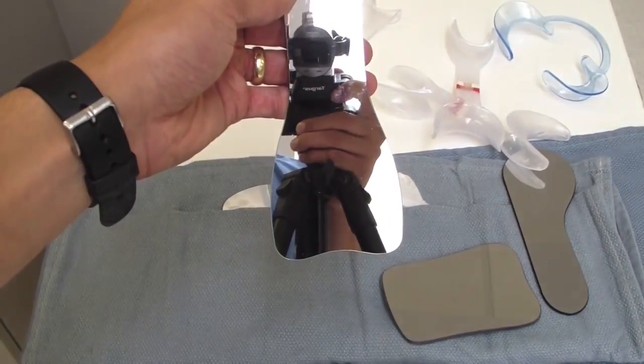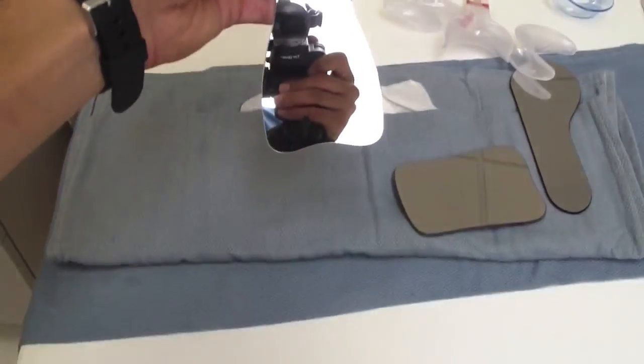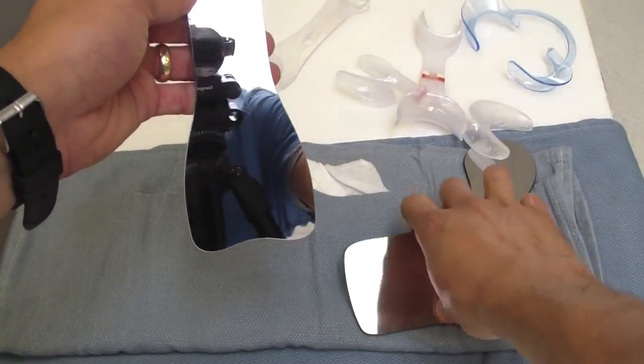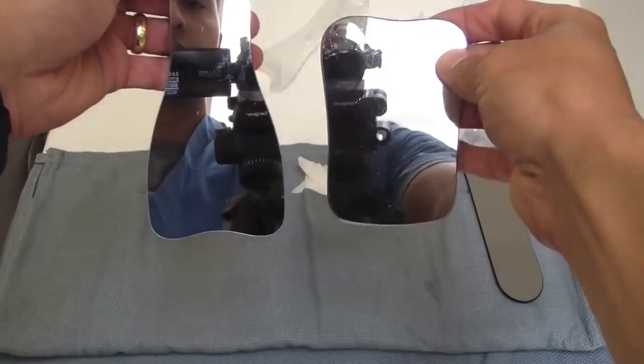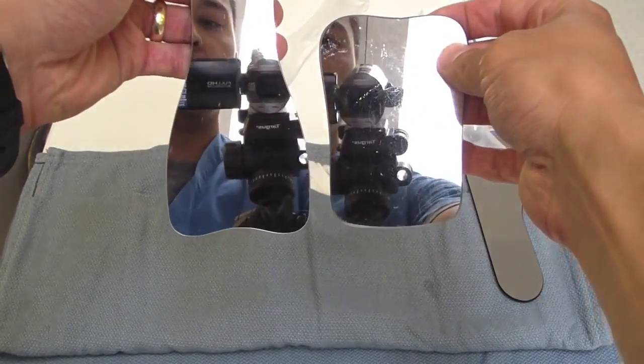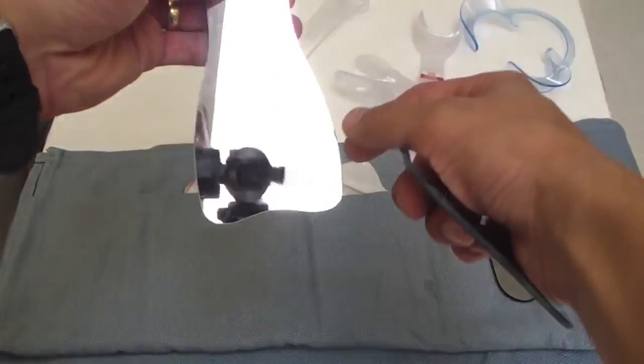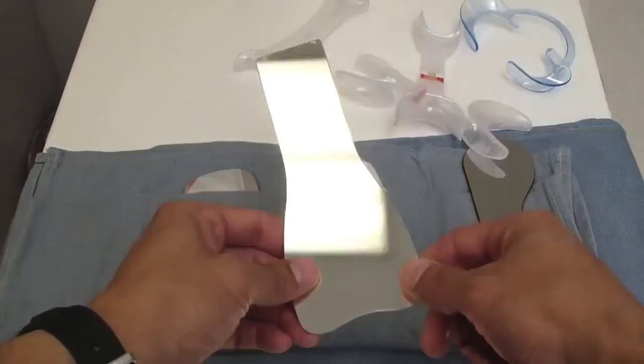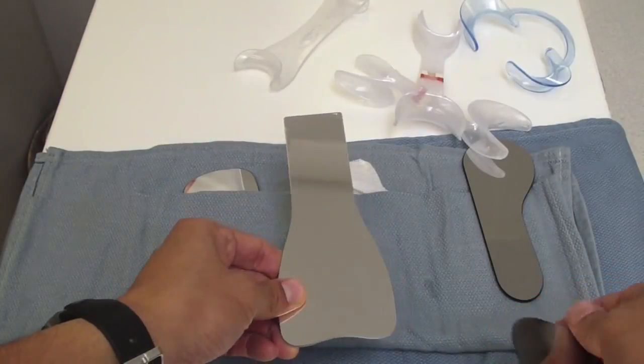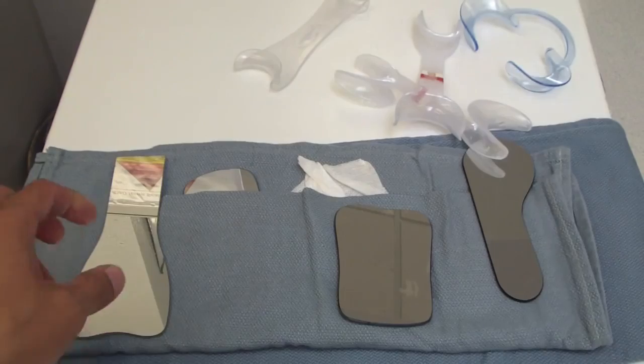My wife would be surprised. You can see the subtle difference in the different coatings and the reflection. Now, maybe you might not be able to pick that up in the camera, but in real life, there actually is a difference. You can almost see through this mirror. Just for your understanding. So I hope that helps.